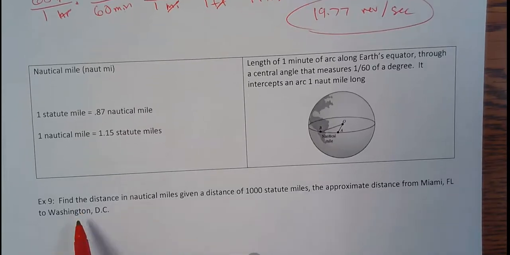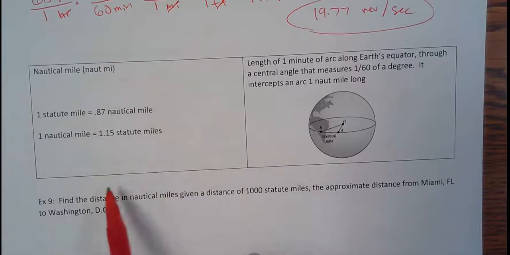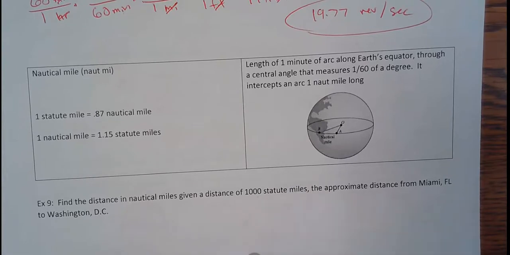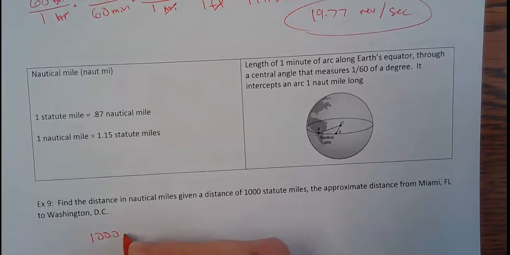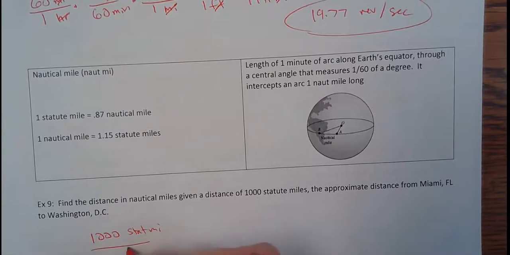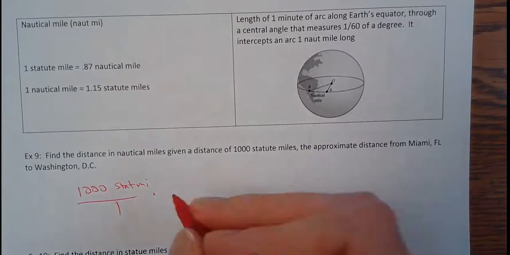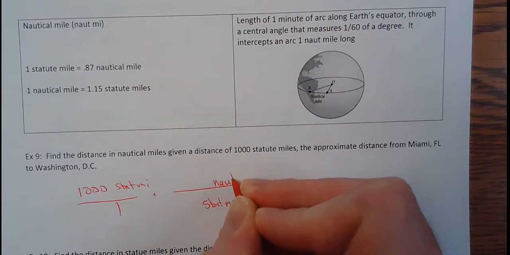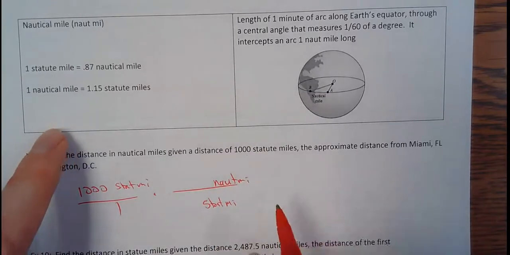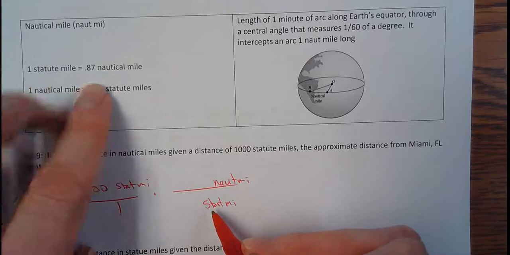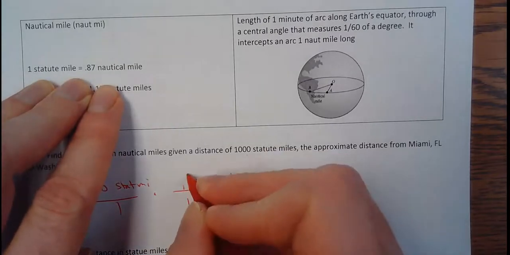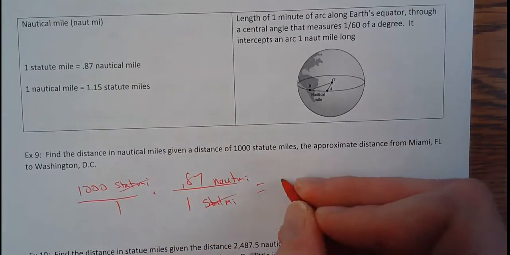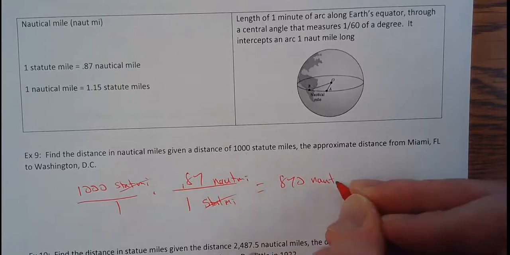Basically we're using this conversion. Find the distance in nautical miles given a distance of 1,000 statute miles from Florida to Washington, D.C. So if it's 1,000 statute miles, and I want to convert to nautical miles, well, I need statute miles on the bottom, I need nautical miles on top. For that conversion, you can use either one or the other, just stick with this one. So 1 statute mile is 0.87 nautical miles. Multiply those together, and you get 870 nautical miles.